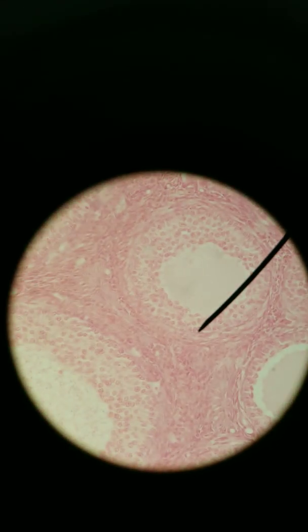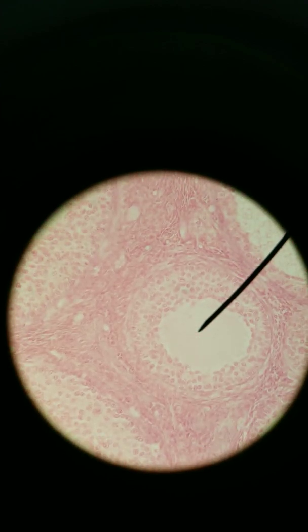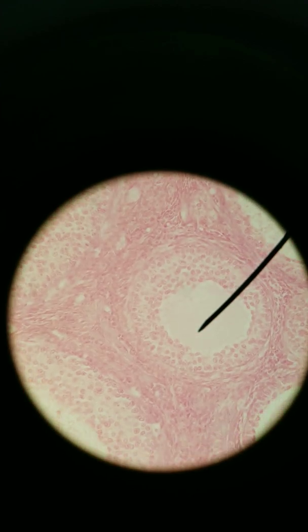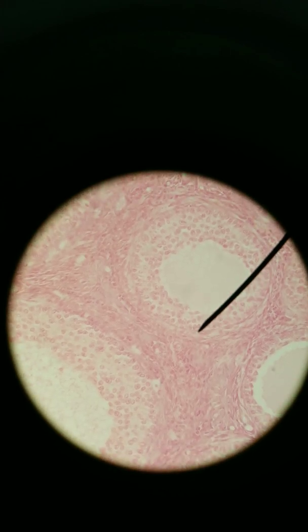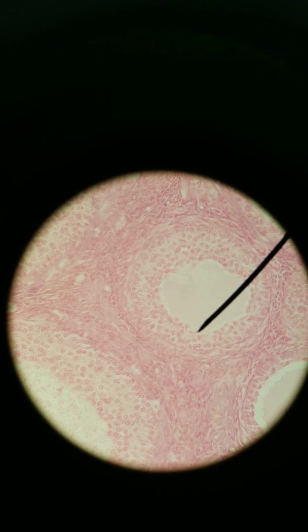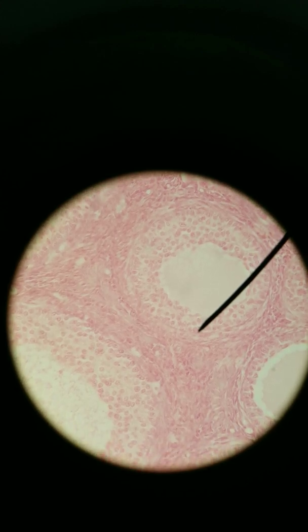This is a good one. Okay, so you've got this space here in the middle. That's called the antrum. That's just a fluid-filled space. But then you've got layers of cells here, from like here to here. Those are called granulosa cells. Granulosa cells are stimulated by follicle stimulating hormone, FSH, from the anterior pituitary.